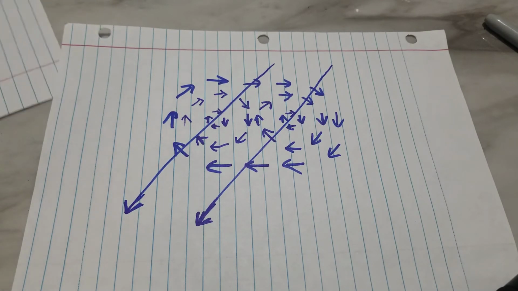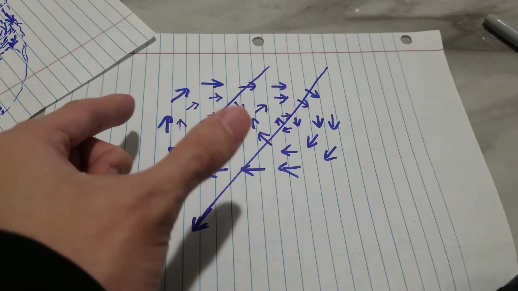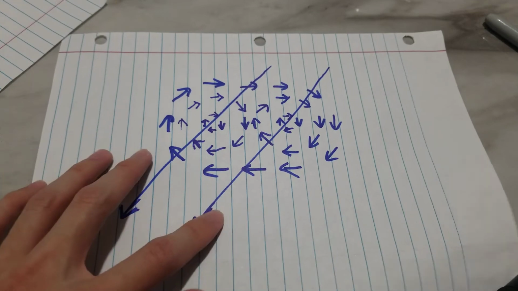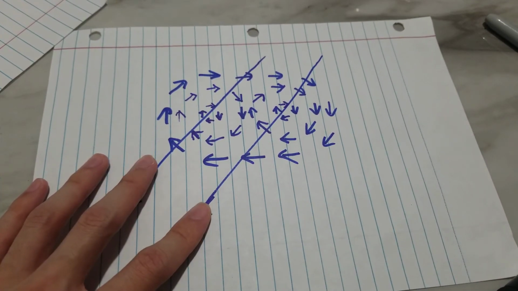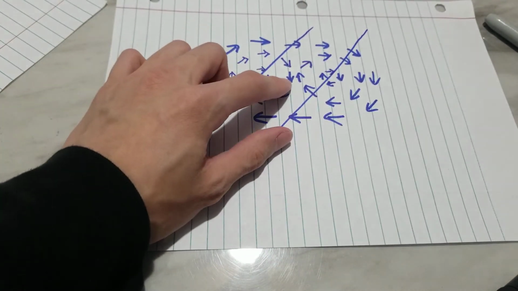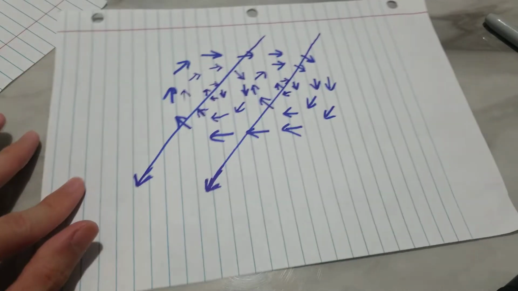So yeah, this is why the two parallel lines come together when there's more energy put into the system, because this contracts into itself while repulsing away from itself at the same time.